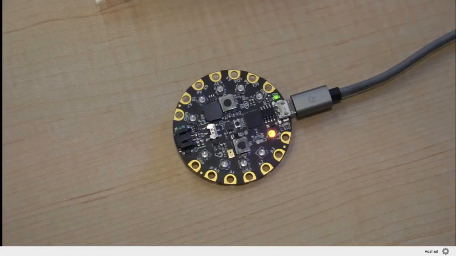Welcome to part 5 of the Circuit Playground Express introduction. Today we're going to be talking about sensors. So the past couple of videos we've been talking about how to turn the lights on and off using some basic programming techniques like if and else and for loops and lists.